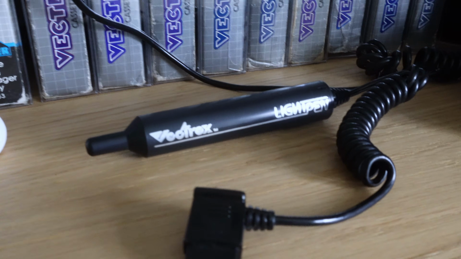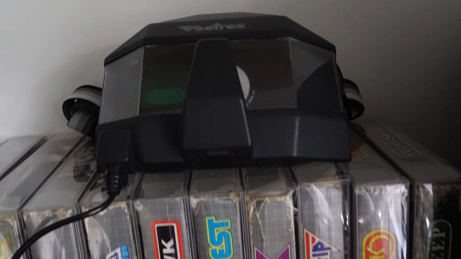There are even some great accessories for it, like the light pen and the amazing 3D imager. Yes, a stereoscopic headset again. This is 1982. For this project, I'm using a PiTrex.